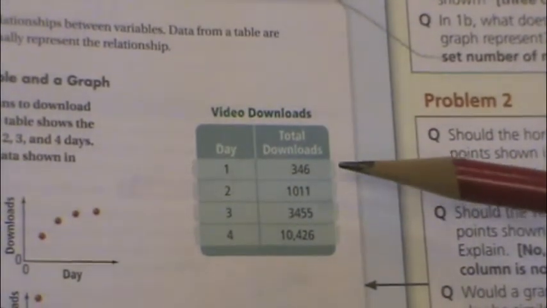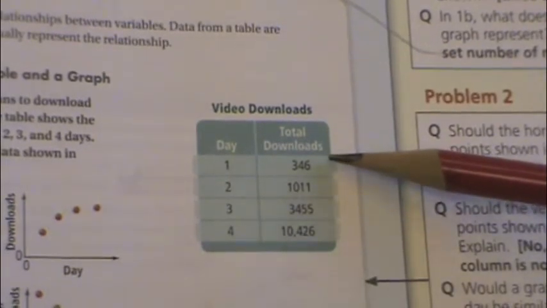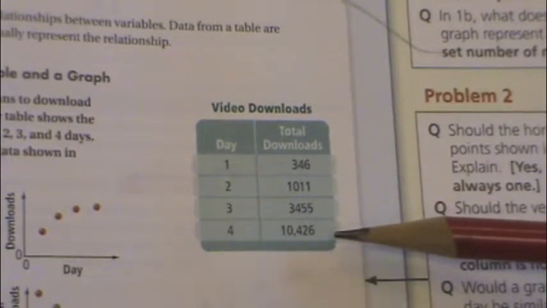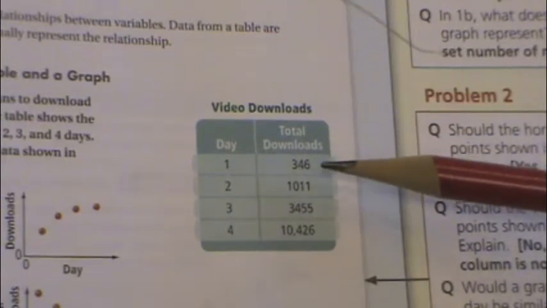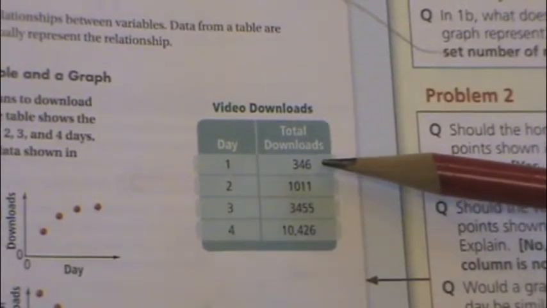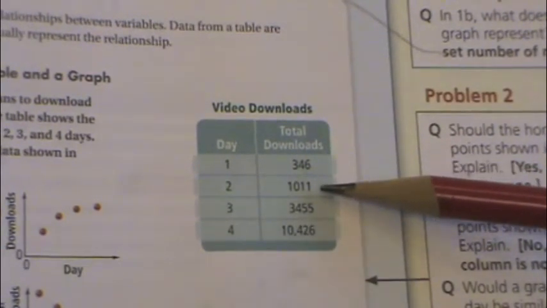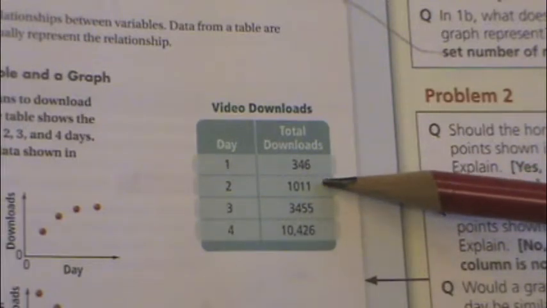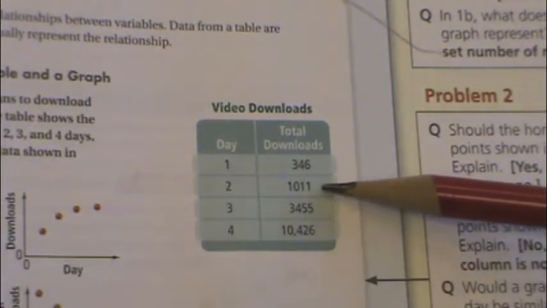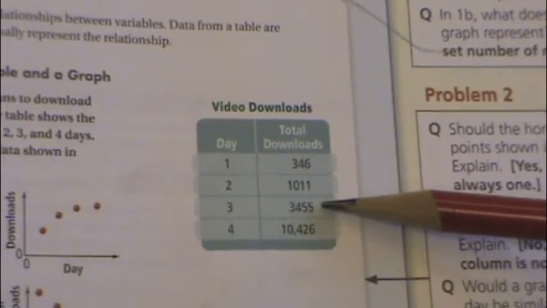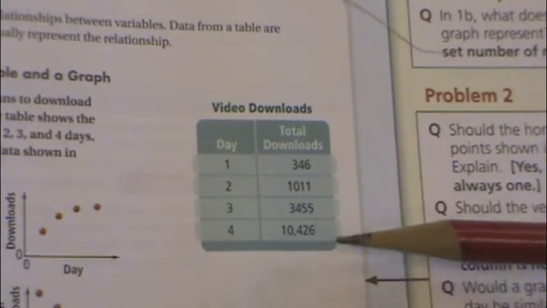Total downloads. The first day, 346. By day 4, we're at over 10,000. So this is a very quick increase. We more than double, we actually about triple, right? Between day 1 and day 2. And then about triple again between day 2 and day 3. And then more than triple between day 3 and day 4.